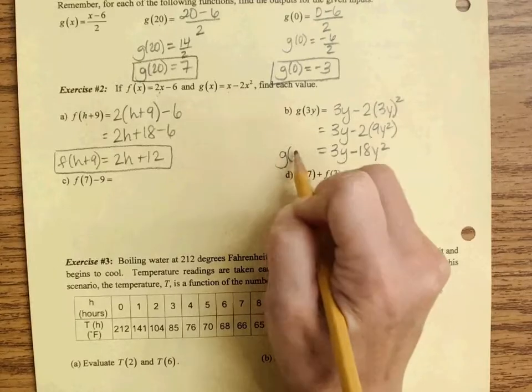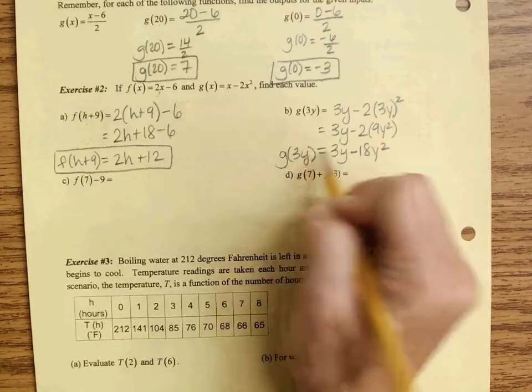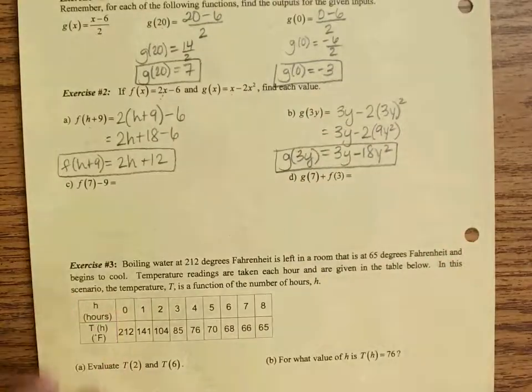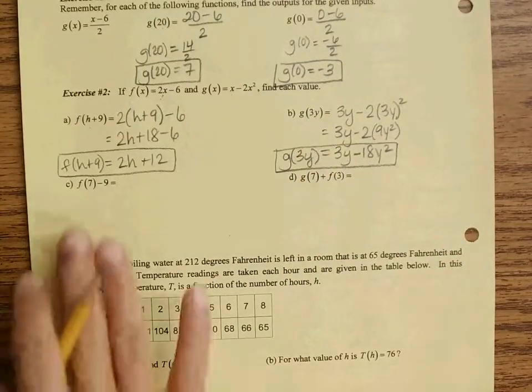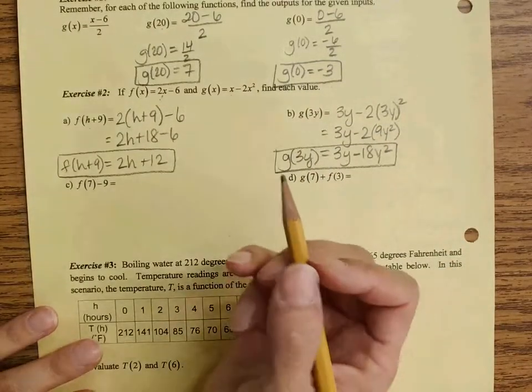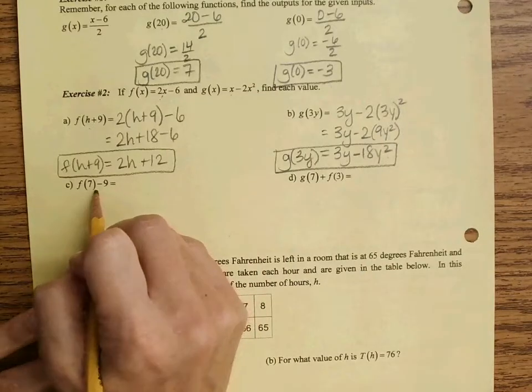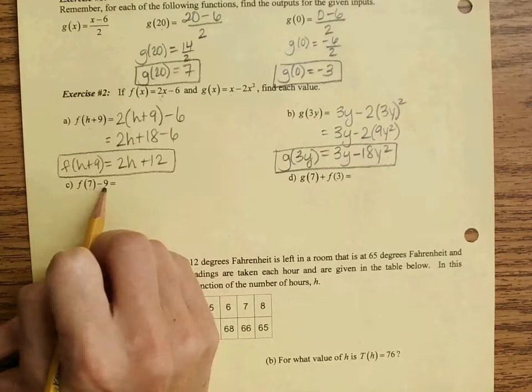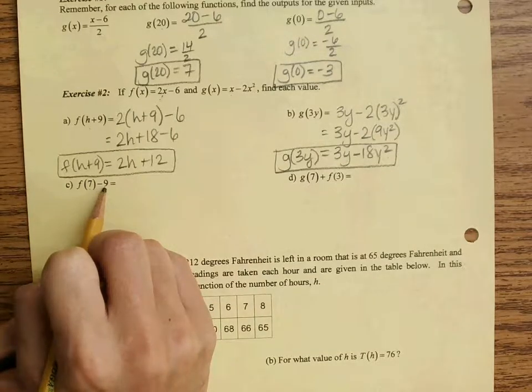So I have g of 3y is equal to 3y minus 18y squared. For part c, we're going to put 7 into our function f of x, and then at the end we're going to subtract 9.